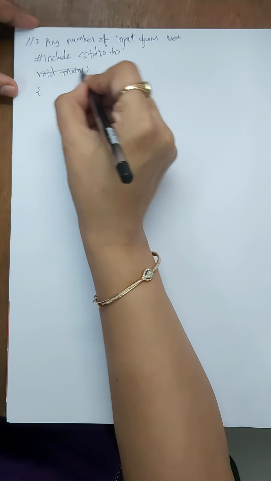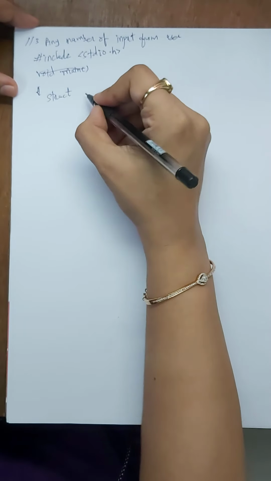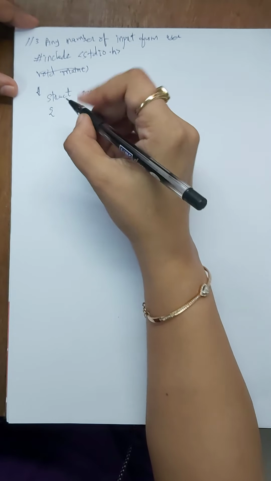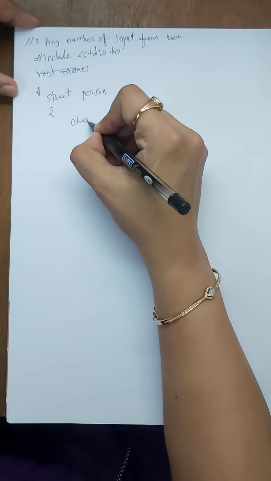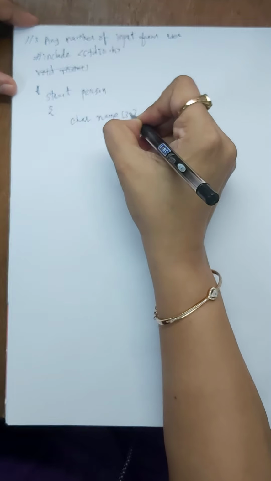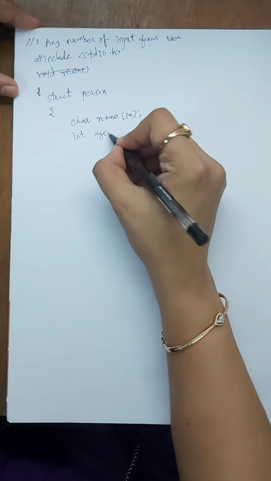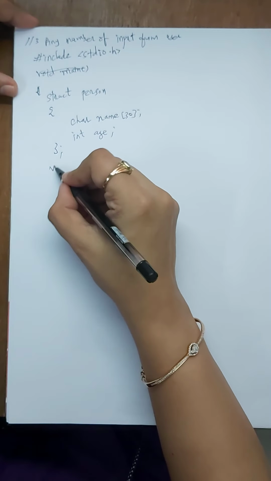First we'll define the structure and then we'll write the main method. So struct person, another structure, and here I'll ask for the name of the person, so character name, and the person's age, so integer age.